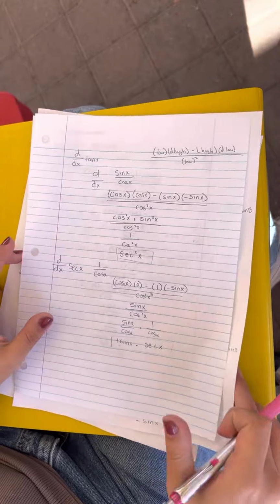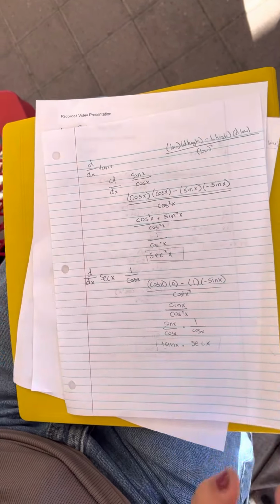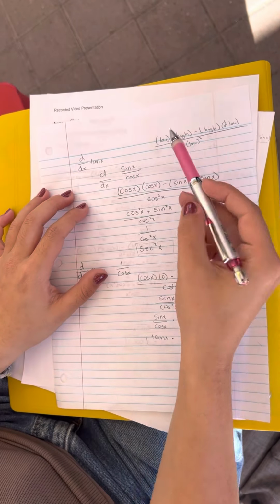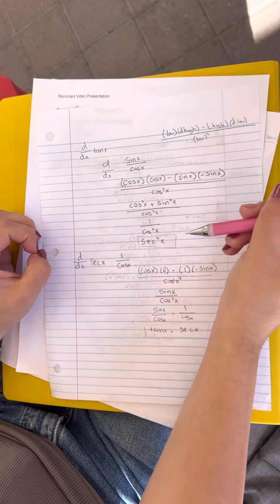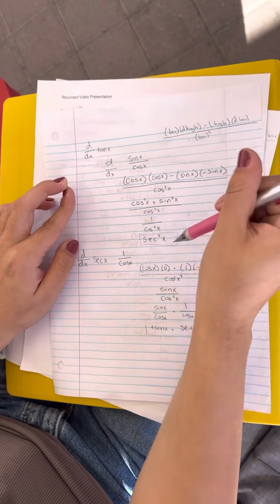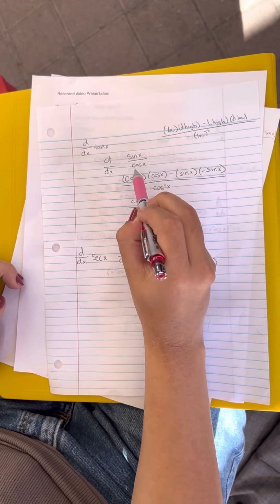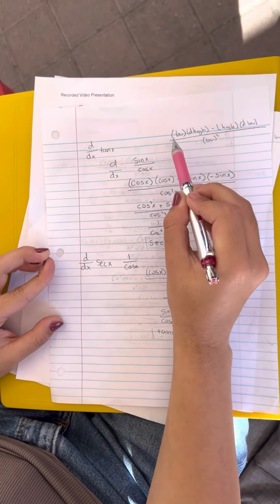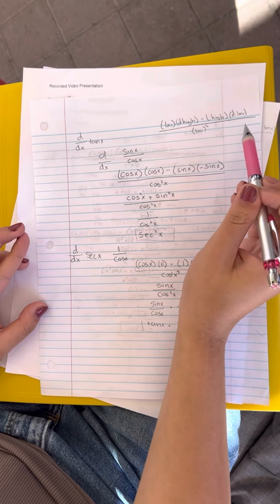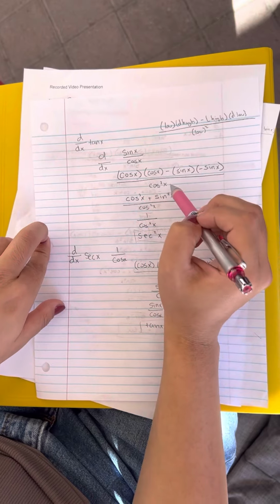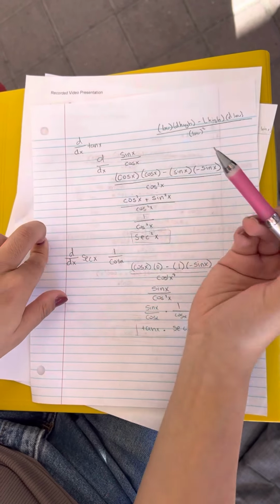And then we can use all of these limits in order to explain our derivative of tan of x. And we can use our quotient rule in order to find sine x over cosine of x. So we know that low derivative of the high minus high derivative of the low all over low squared will find us the derivative of sine x over cosine x, which is also just tan of x.